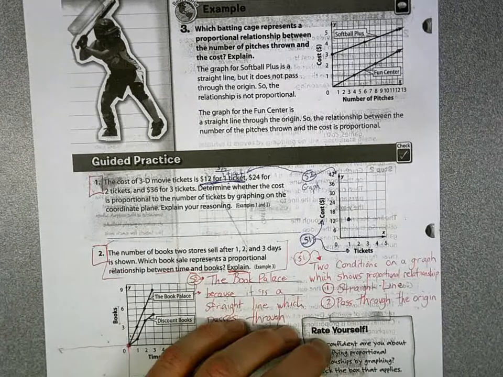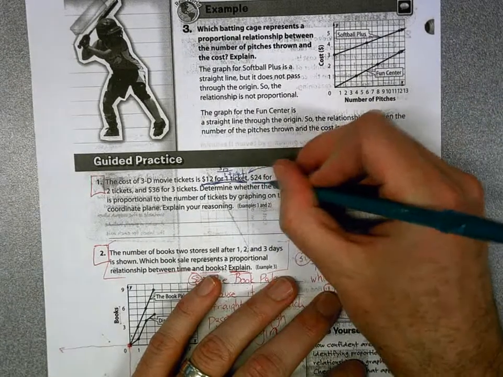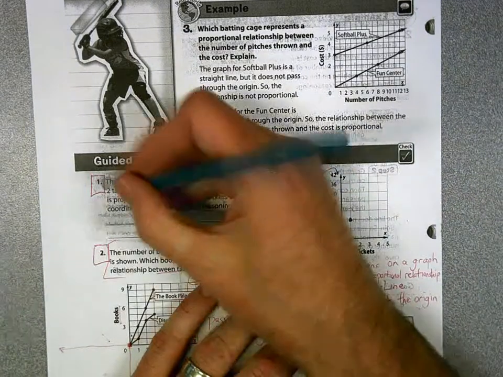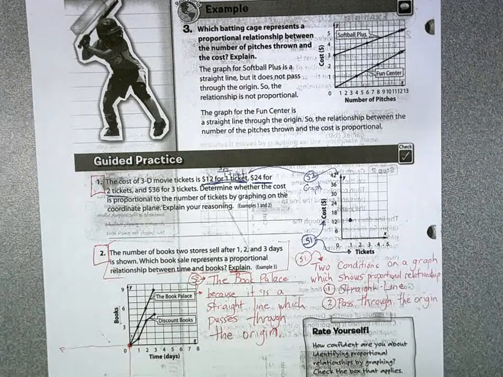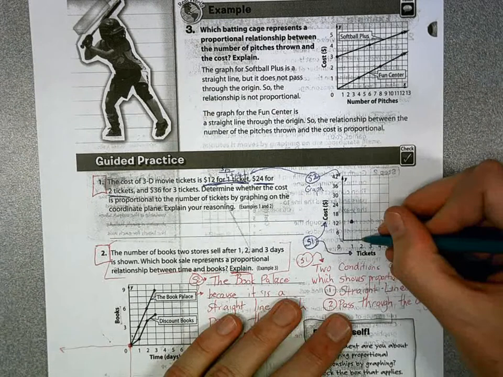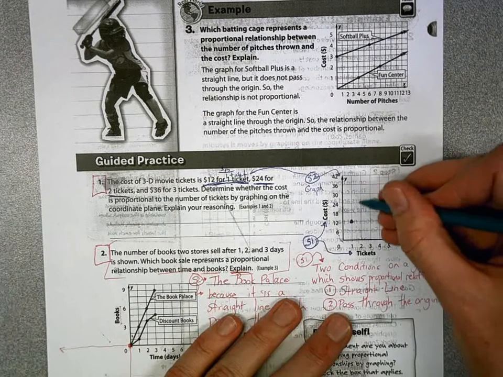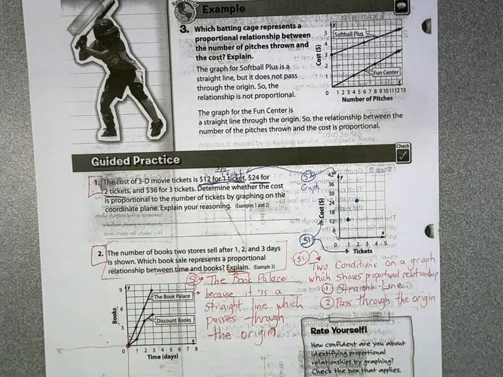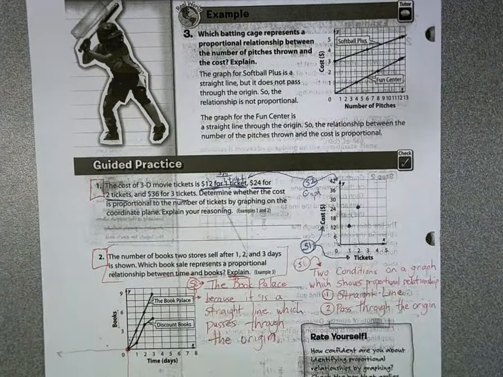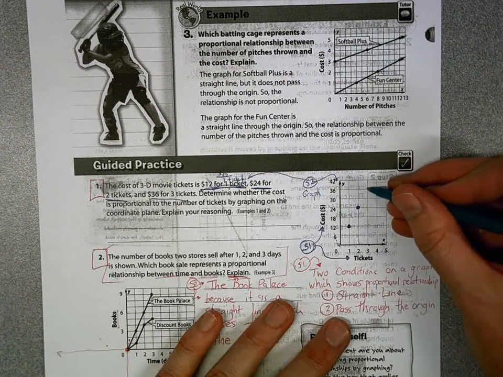Now I'm going to go ahead and continue with step 2. We have other numbers that they gave us. So we have $24 for 2 tickets. So again, I'm going to start with tickets, go over to 2, and then $24. So the cost, I'm going to go up even with 24. Plot my point there on the coordinate grid. And the last one is $36 for 3 tickets. So I go over to the 3 tickets, go up to $36, plot my point.